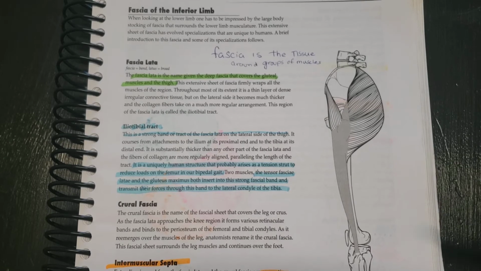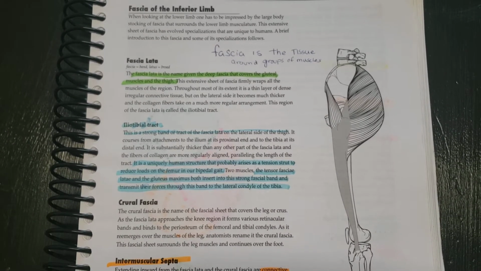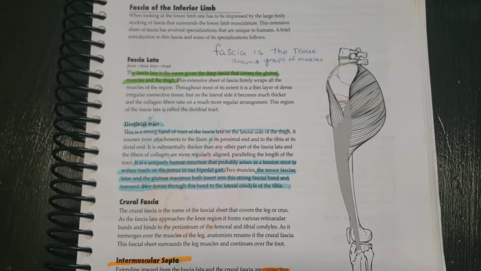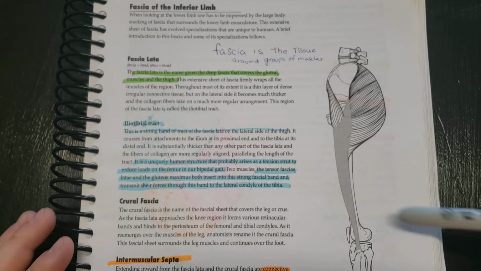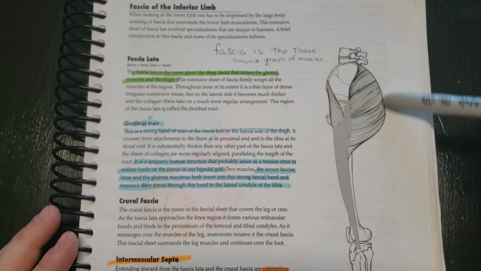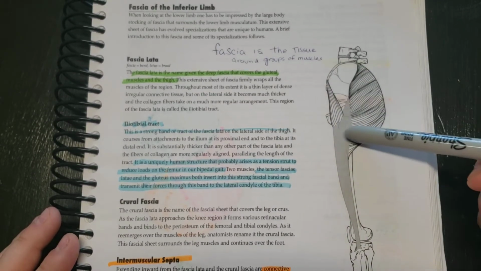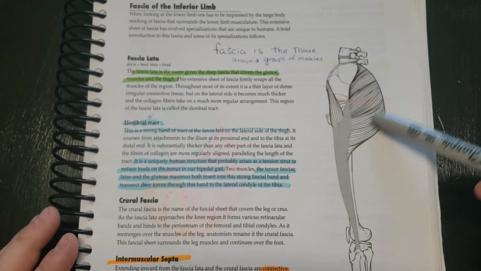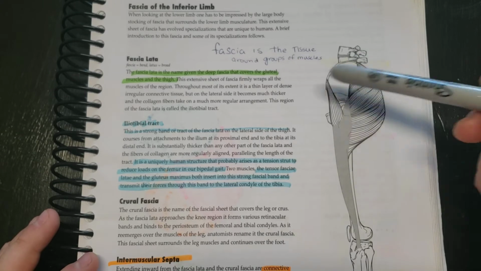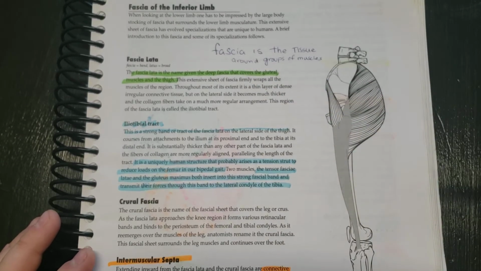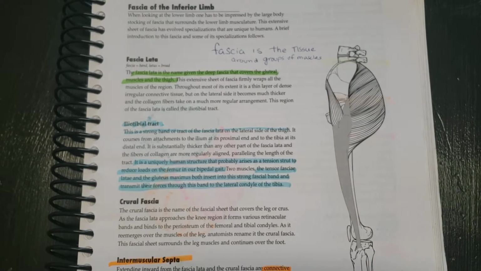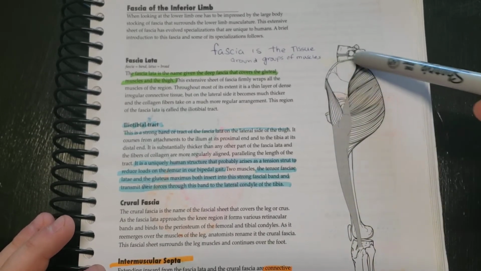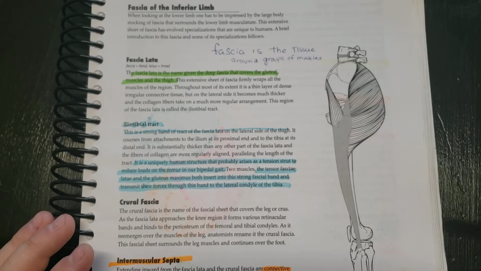Okay, so to start off, we have what's called fascia lata. The fascia lata is a name given to the deep fascia that covers the gluteal muscles and the thigh. When we're talking about thigh, we're talking about basically femur all the way up, and then hip, or your gluteals are going to be in your hip area. So the fascia lata, fascia is a band, latus means broad, is a big broad chunk of fascia that's going to cover this whole area here.